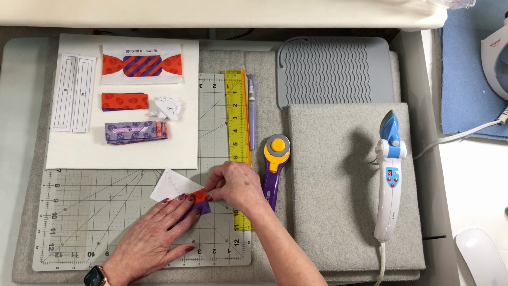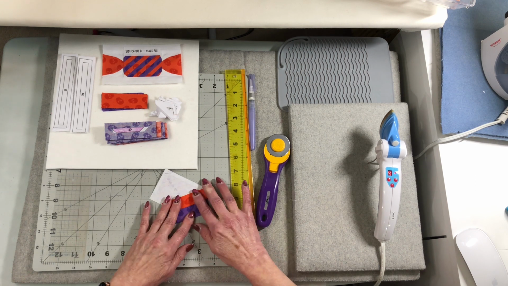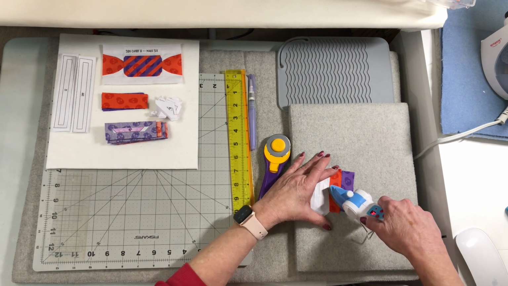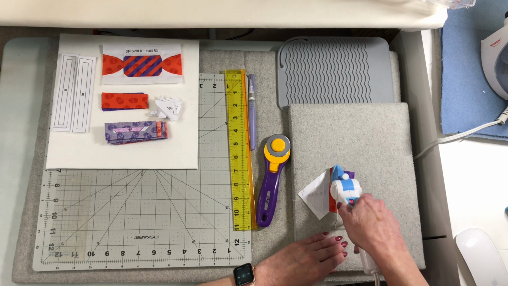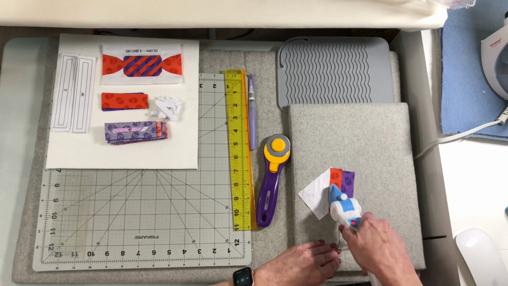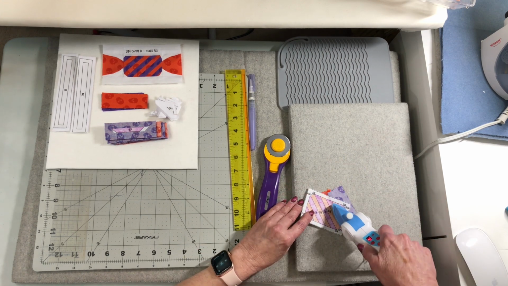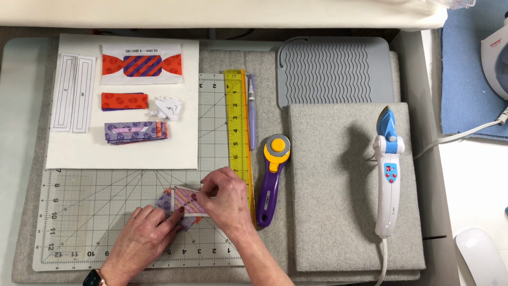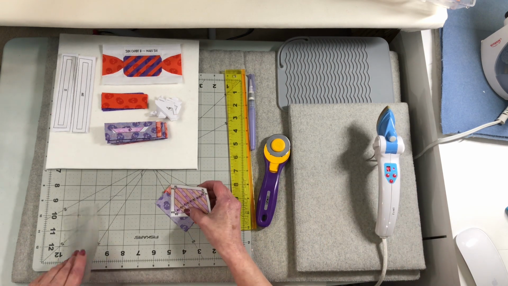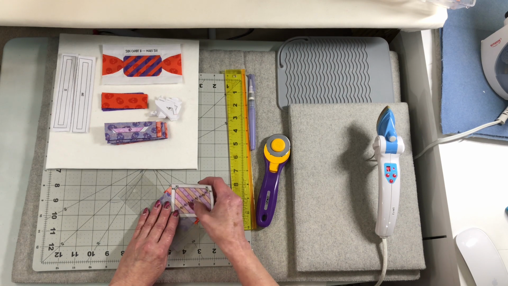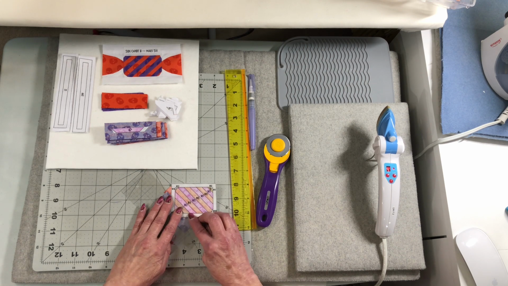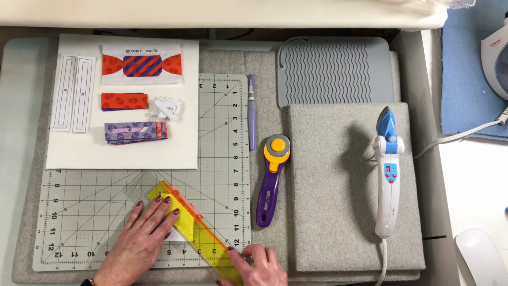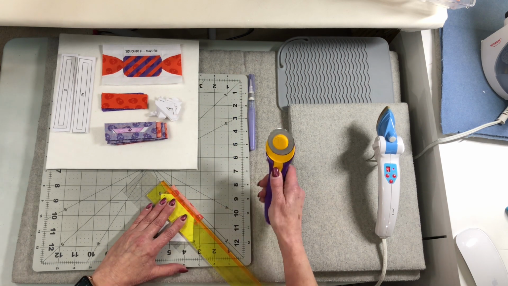And giving it a finger press before I take it to the iron. I'm going to turn it over and give it a press from the paper side. I'm now working on the W3 section. Trim away.